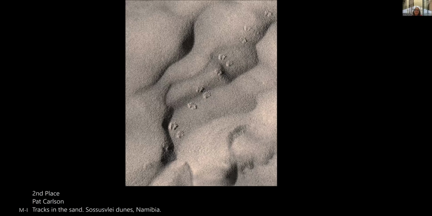Monochrome intermediate, 2 images, second place. Pat. Oh, Pat, that's wonderful. Yeah, it was fun. Just saw the little tracks in the sand, and I just thought they were interesting. Photo magic show. That's exquisite. They look so tiny. I know they do, huh? Beautiful.